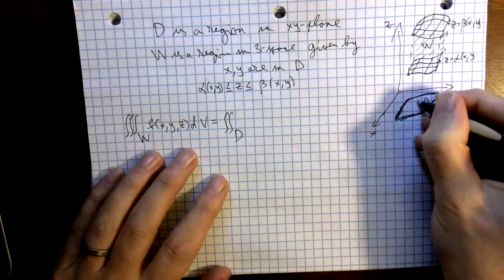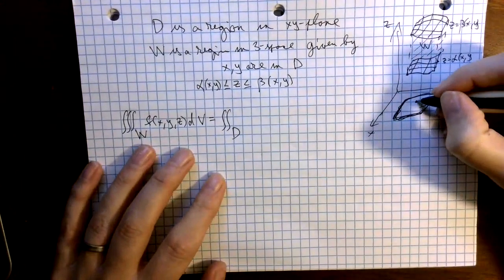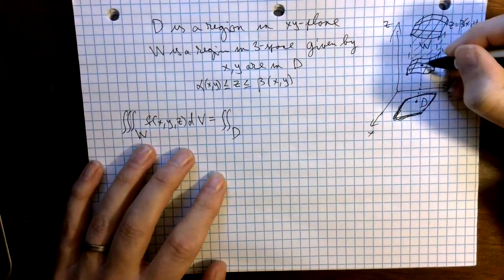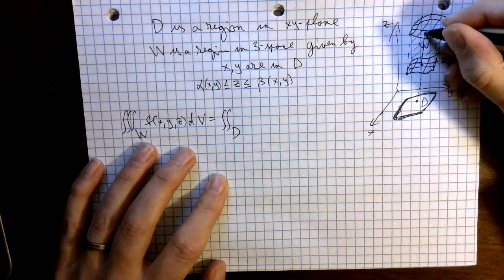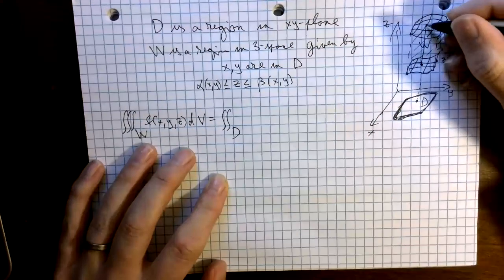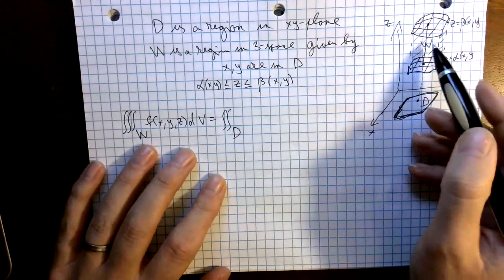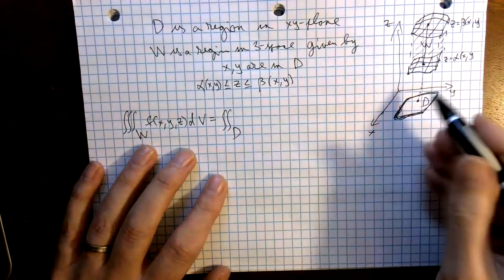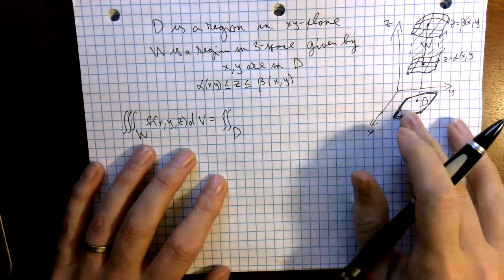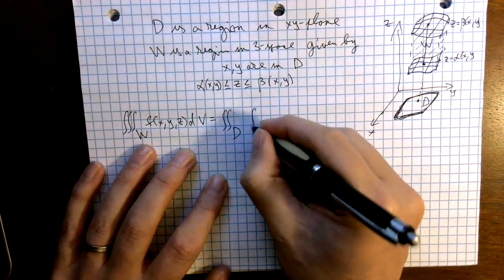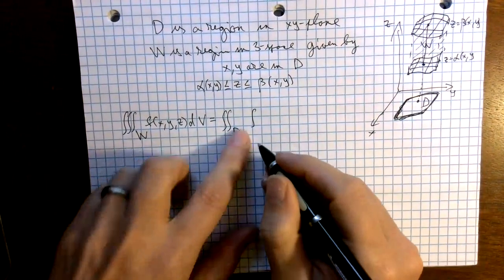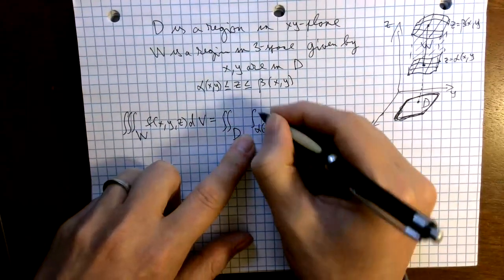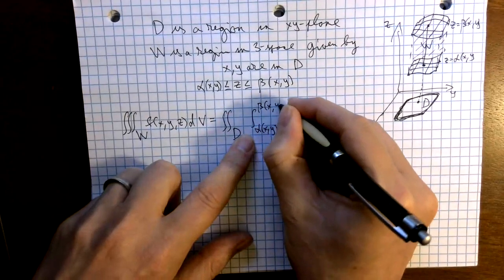For any particular point in D, you think about going upwards, and we start integrating at some point, that's given by alpha, and we end at beta, right? So we're integrating in the z direction, and then we just integrate over all points in D. So z starts at alpha x y and ends at beta x y.